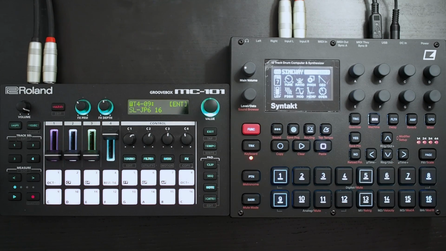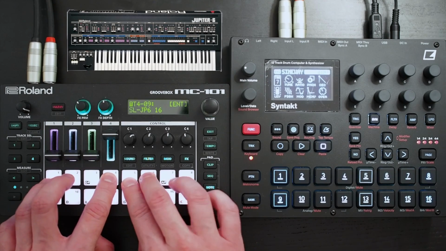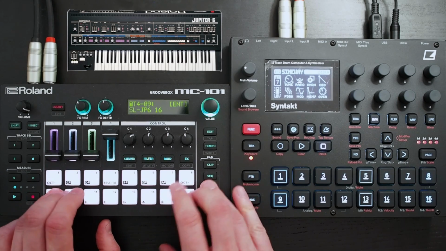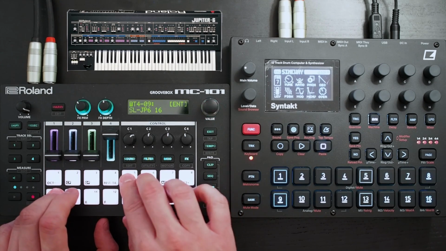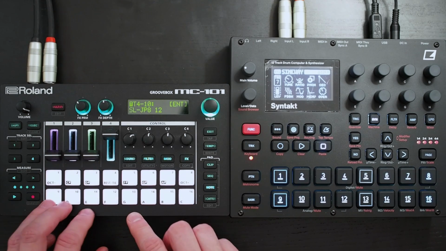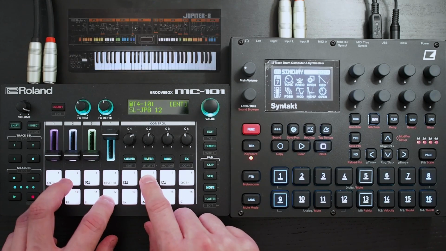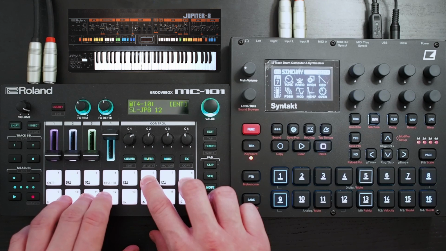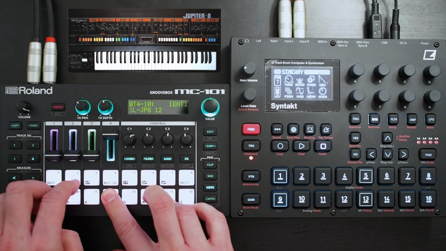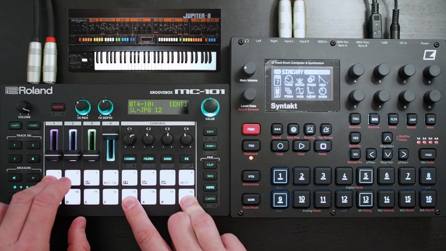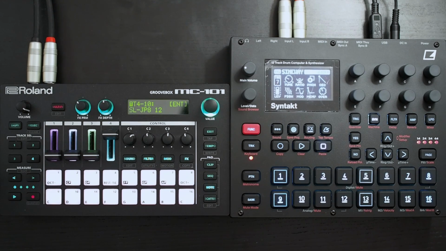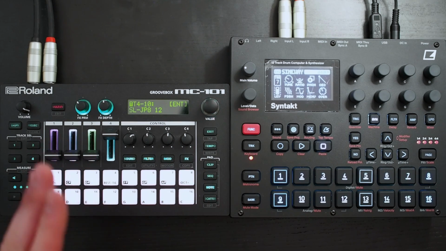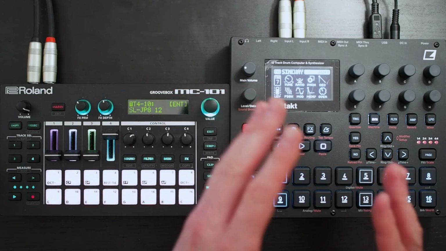And here's a couple of sounds on the MC-101. And here's a pad sound from the Jupiter 8. And you may have noticed that I was able to play a full chord with that sound, and this is one of the key differences between the two grooveboxes. The MC-101 is polyphonic, whereas the Syntakt is monophonic.